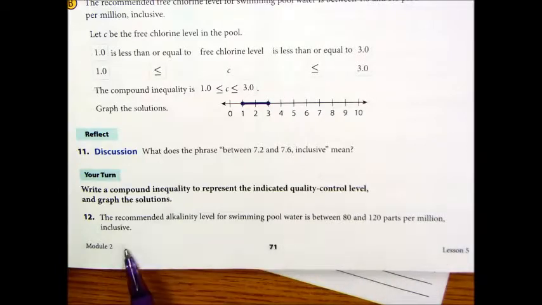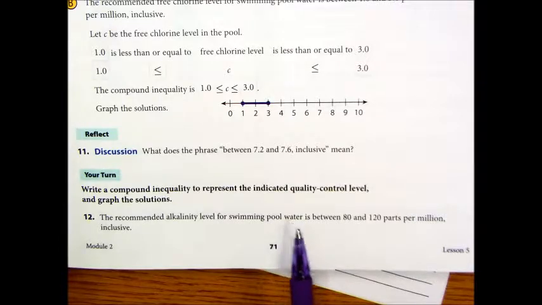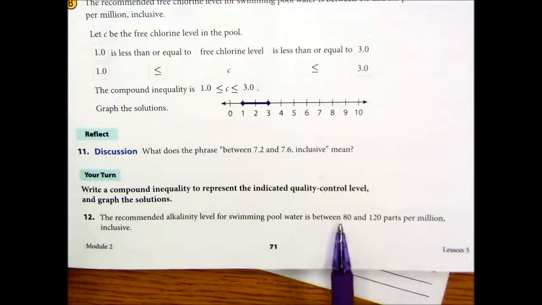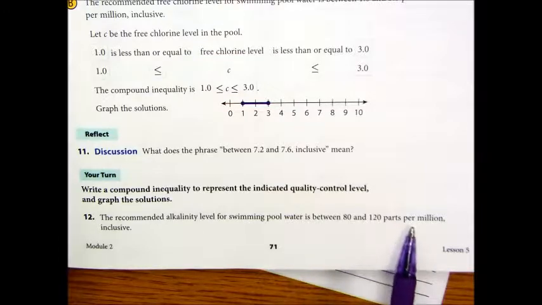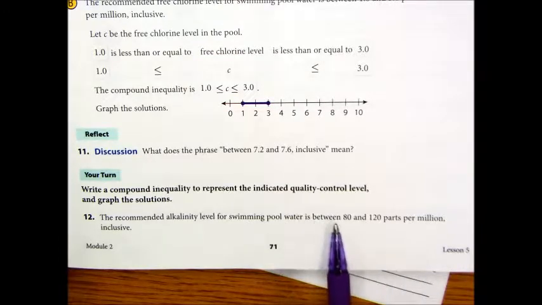parts per million inclusive. So when we talk about all those chemicals that go into a swimming pool, we've got to make sure we're keeping them at safe and acceptable levels for people to swim in. So this is one of the requirements that they've listed. The alkalinity needs to be between 80 and 120 parts per million. So you have to decide if this should be written as an and inequality or an or inequality.